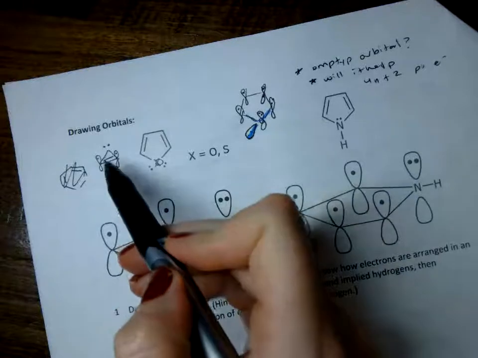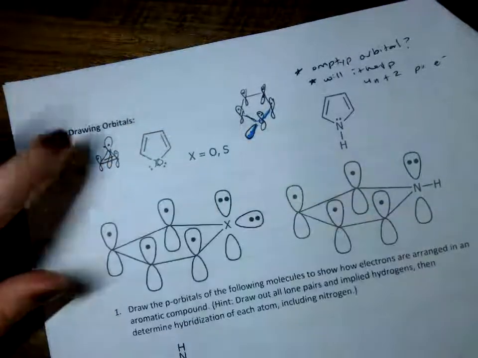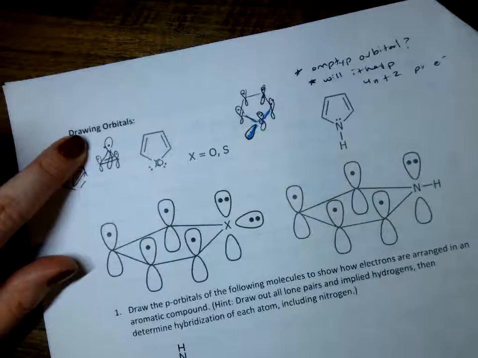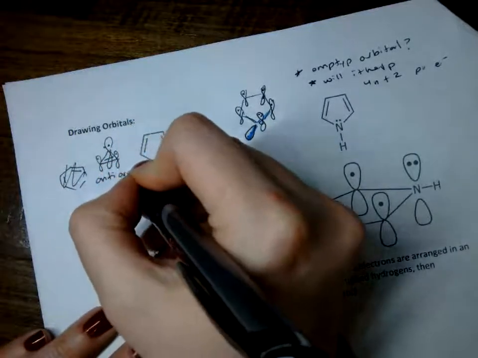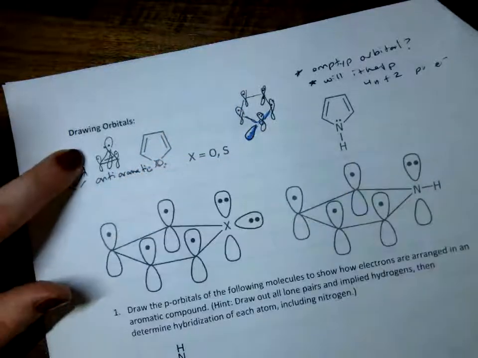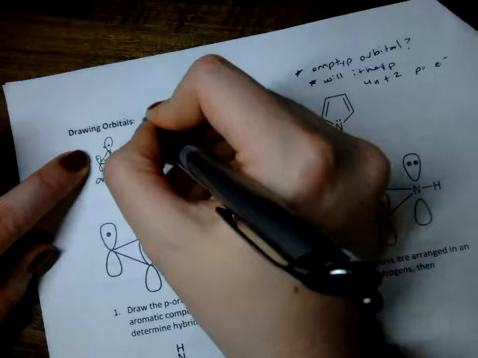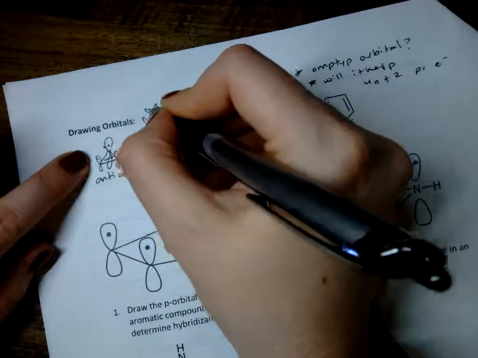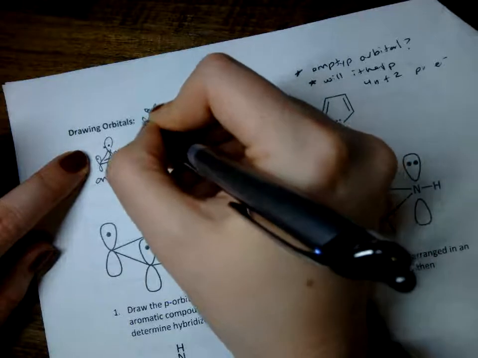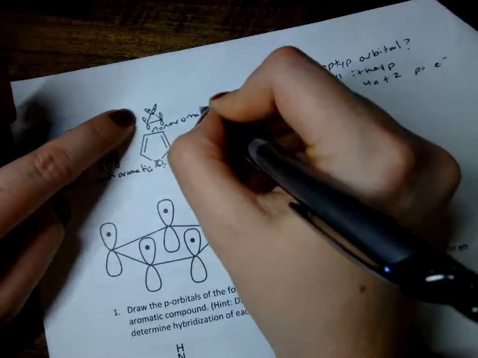Well, technically, no. If this went into the p orbital, you'd have a total of 4 pi electrons. So instead, that would be anti-aromatic. So either this would be anti-aromatic, or it could go into the hybrid and be an sp3 hybrid orbital off to the side, and that would be non-aromatic. So that would probably be more stable.